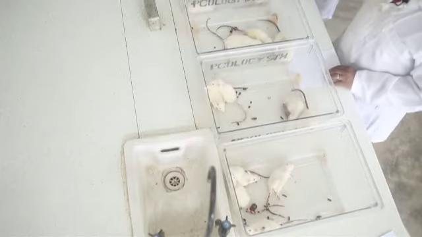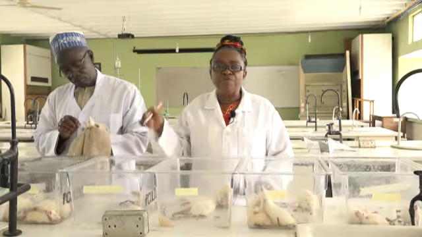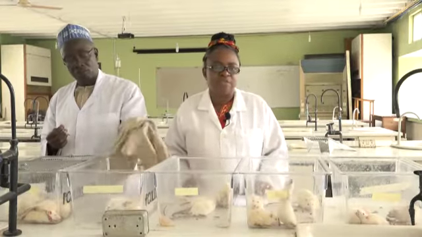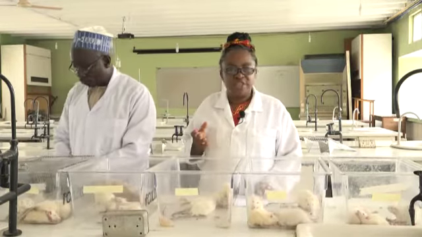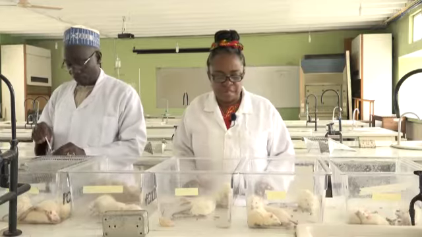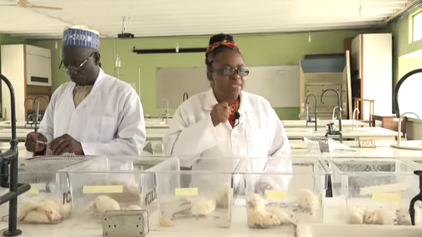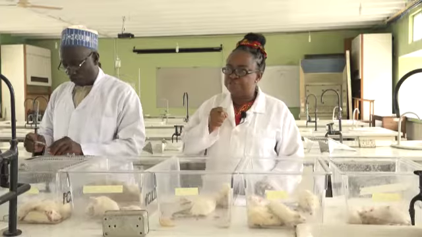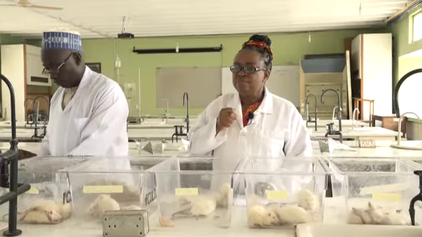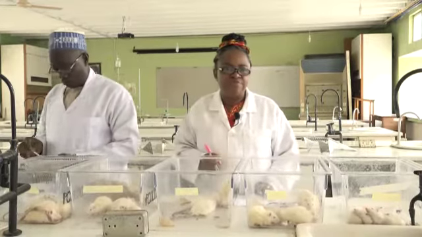What Mr. Mohammed, the technologist, is doing now is to poison the rats in group 4, but he will follow up with immediate treatment. As nurses and other healthcare professionals, we want you to appreciate the fact that early intervention makes a world of difference. It can make the difference between life or death.